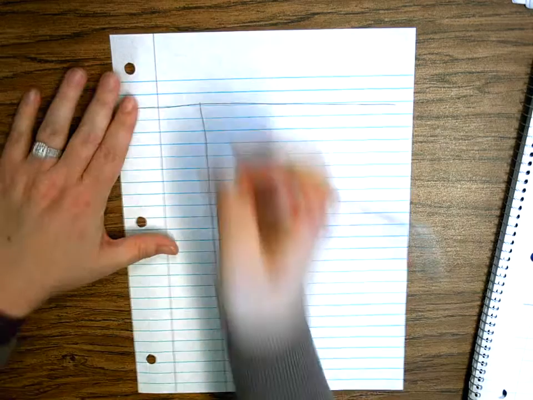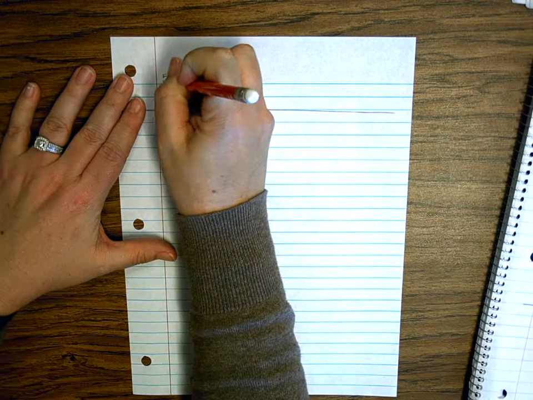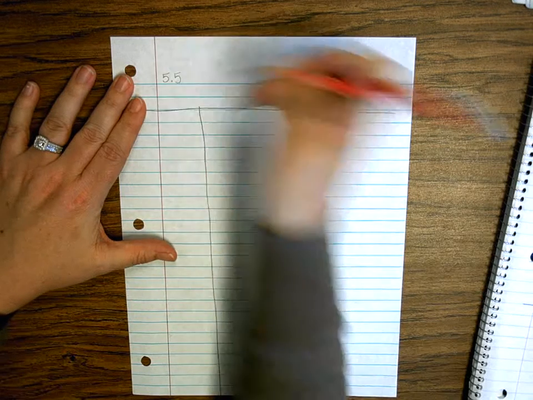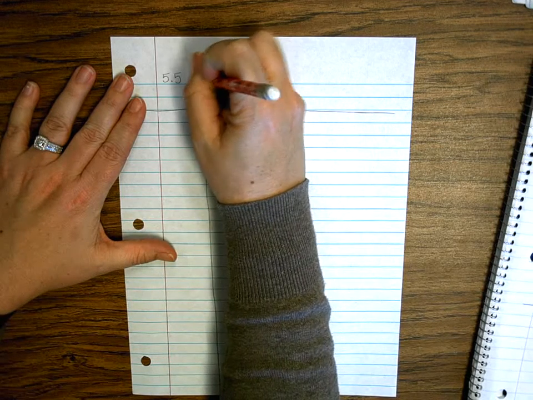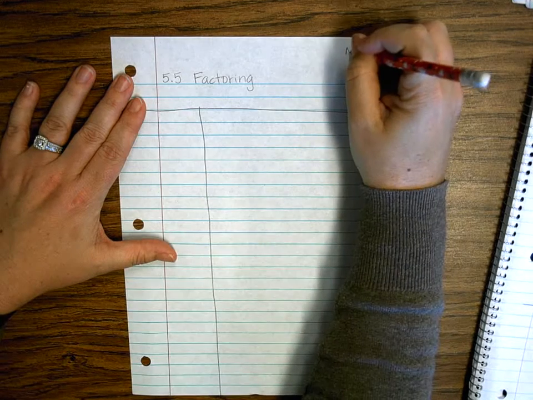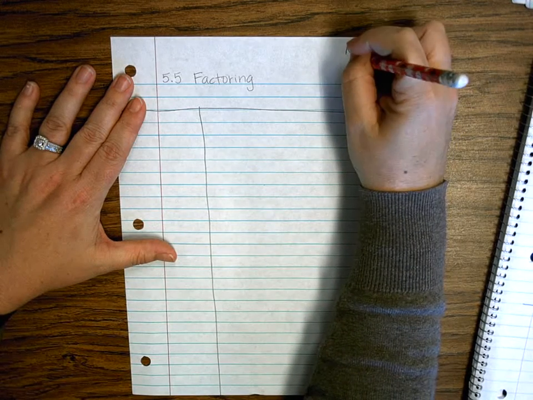Okay, we are at 5.5, I believe. Is that right, you guys? Yeah. Okay, so this is called factoring. And go ahead and put your name and date and class period.